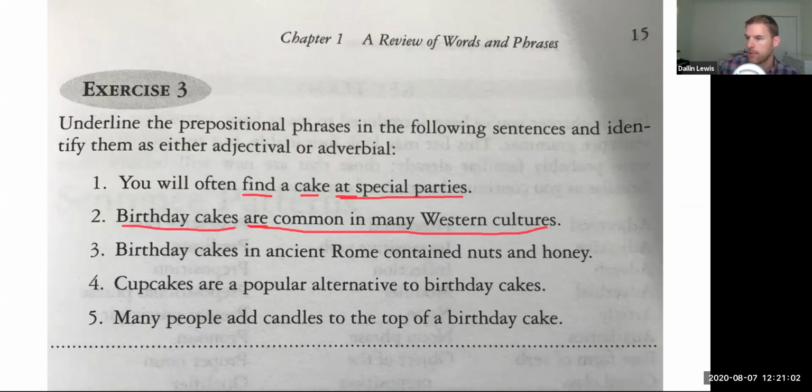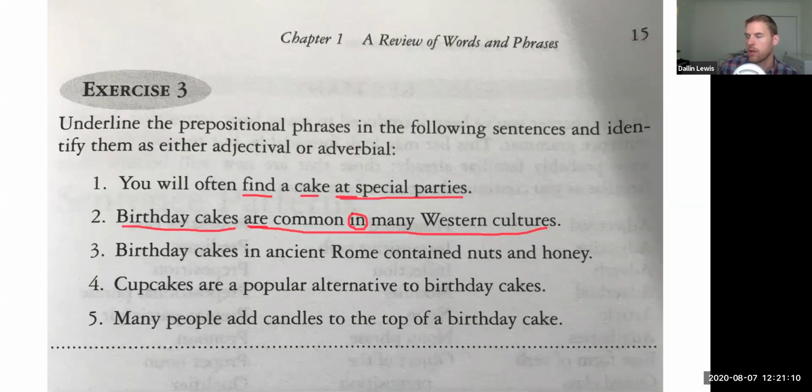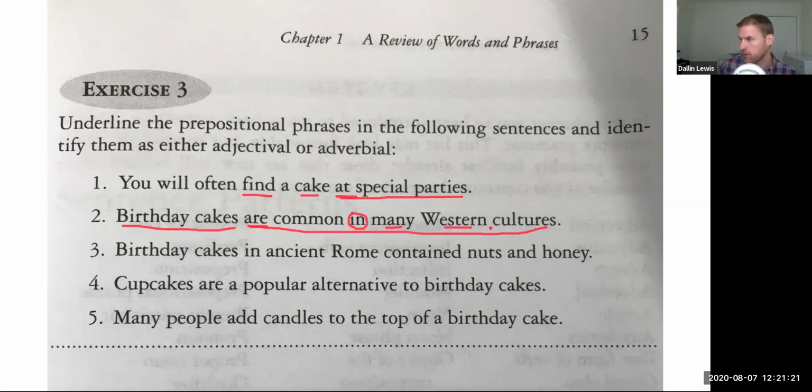Well, birthday is an adjective, cakes is a noun, are is a verb, common is an adjective, in though is my first closed-class word. That is a preposition. So we're going to focus on that one. This is the noun phrase that follows it: many Western cultures. Now we've got a couple of adjectives here, but cultures is our head word. Now we're probably wondering, okay, is this modifying birthday cakes or is it modifying whether or not they are common?